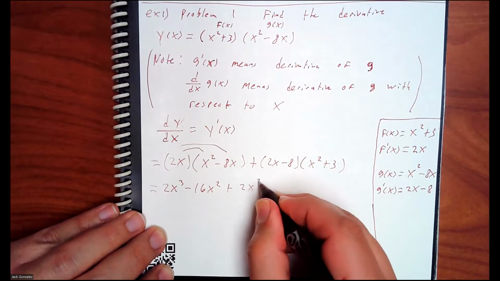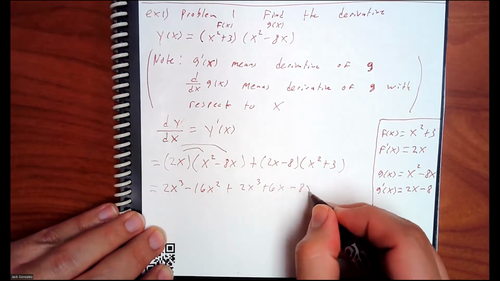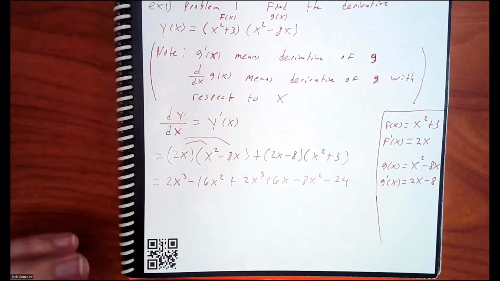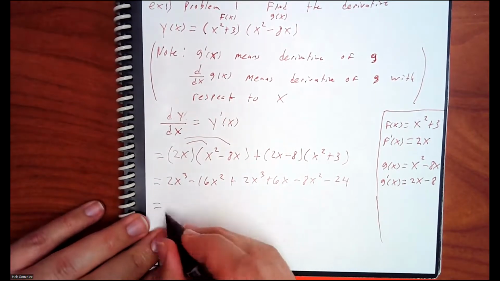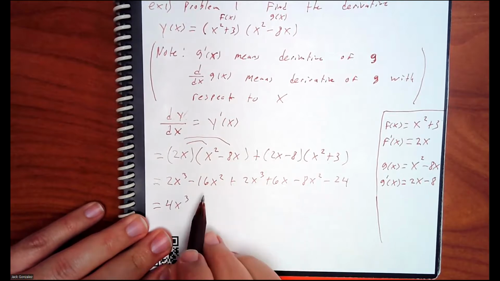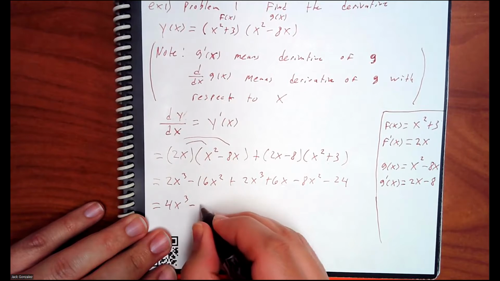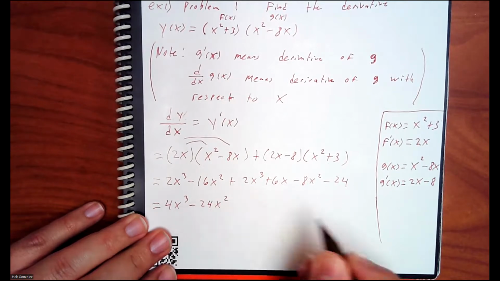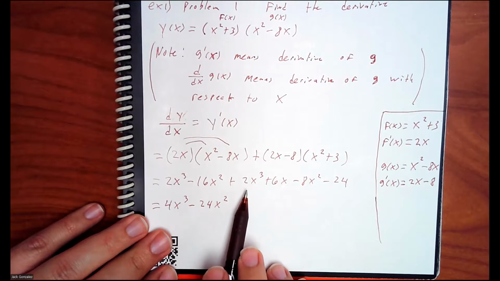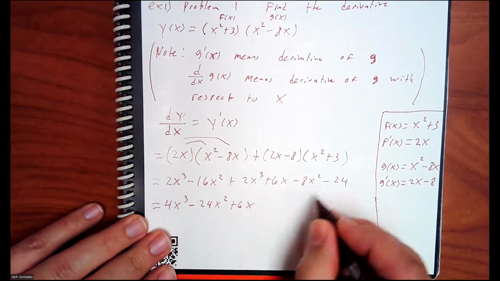That'll be 2x cubed plus 6x minus 8x squared minus 24. Combine all like terms and we'll be done. So 2 and 2 for the cube. Negative 16 minus 8, it's negative 24x squared. It's only one regular x, 24.